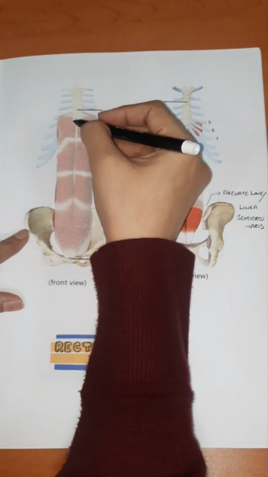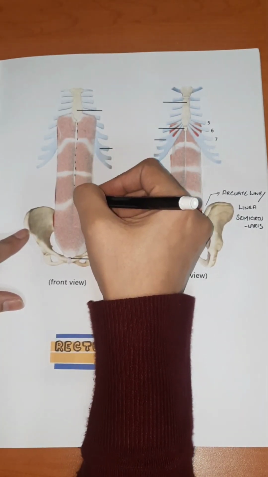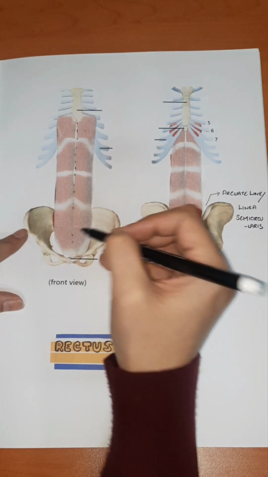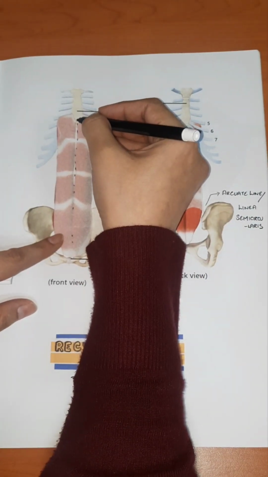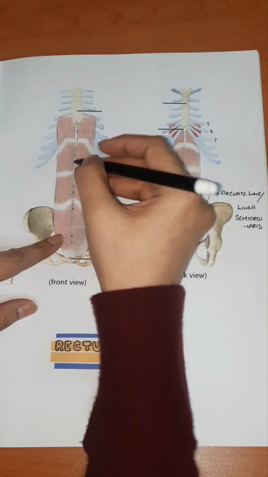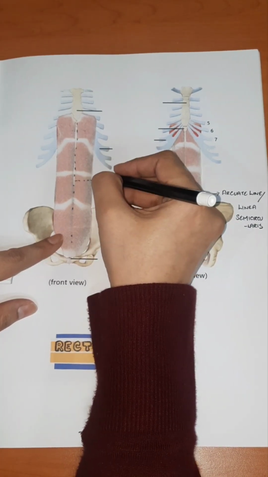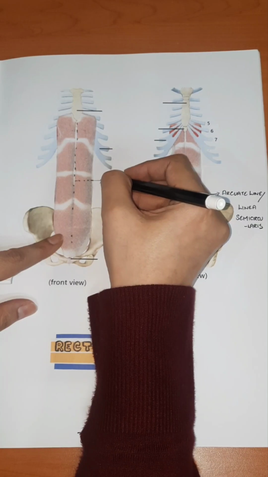In the midline, the aponeurosis of all the muscles of the abdomen form a tendinous structure extending from the xiphoid process to the pubic symphysis, and we name that structure as linea alba.